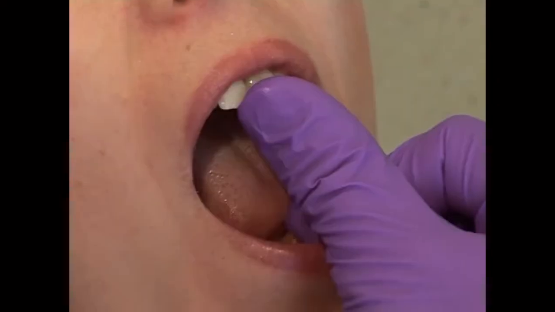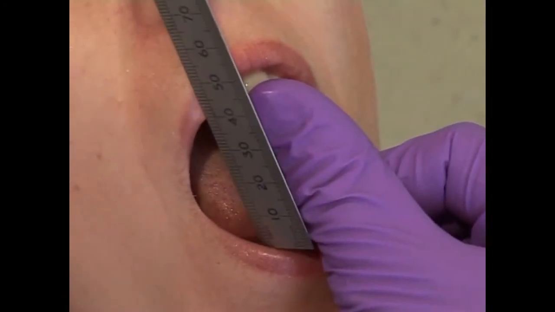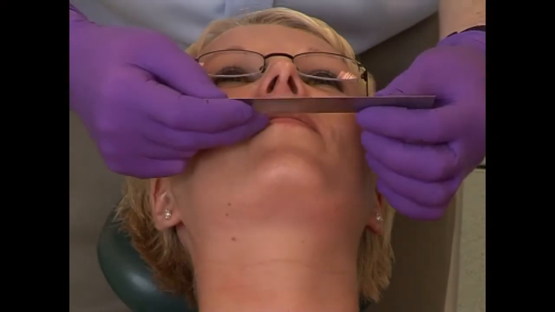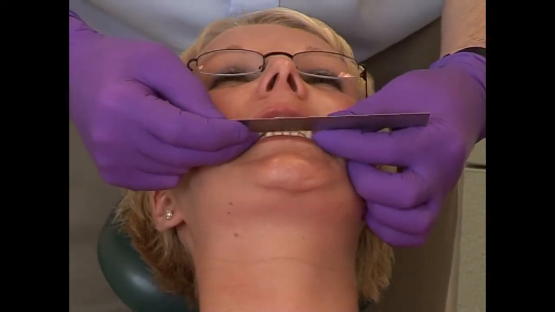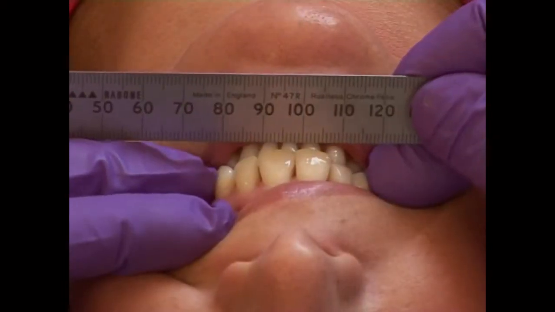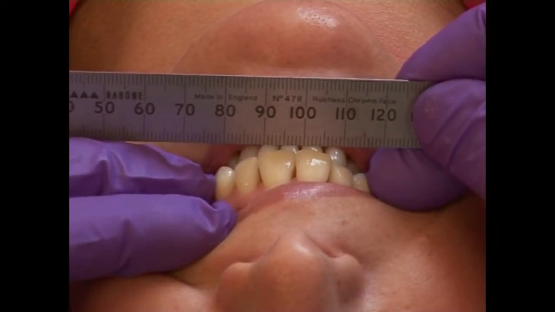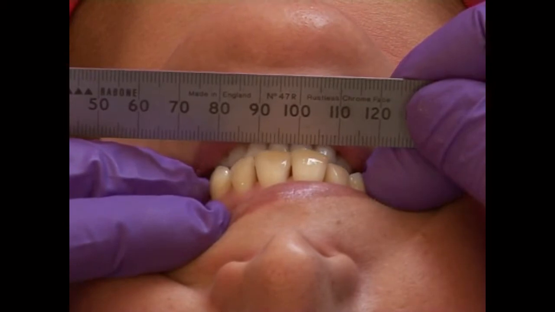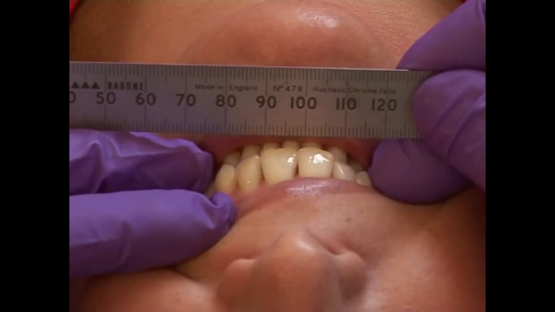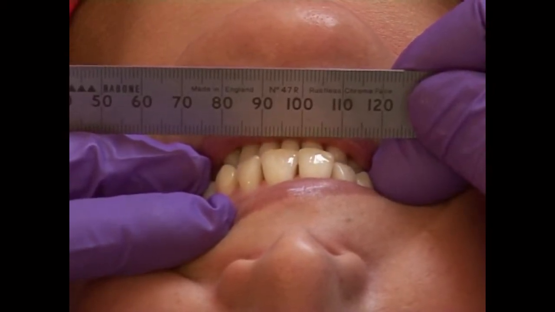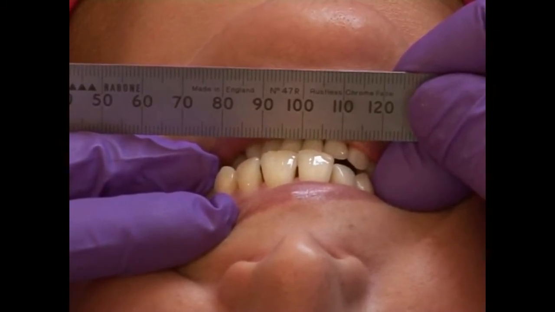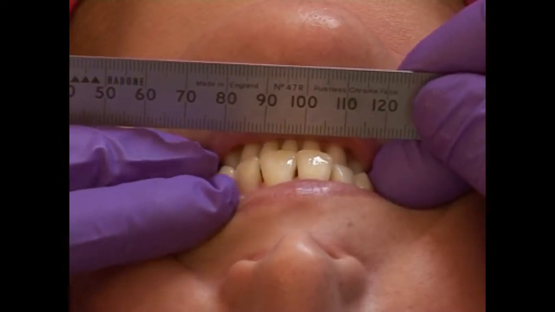If opening is limited, see if gentle pressure will encourage it further. You will find the thresholds of limitation detailed in Chapter 7. Finally, measure mandibular excursions. Hold the ruler above the lower midline and ask the patient to slightly separate their teeth and move the lower jaw to the left, to the middle, and then to the right, as far as you can. Note any limited movements less than 7 millimeters. To the middle. Okay, that's good.